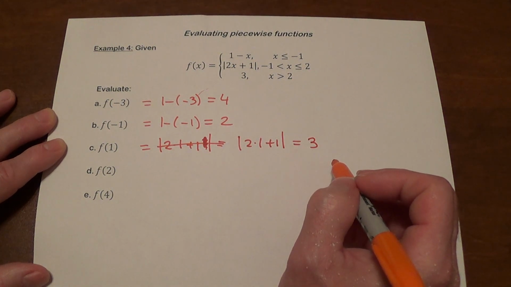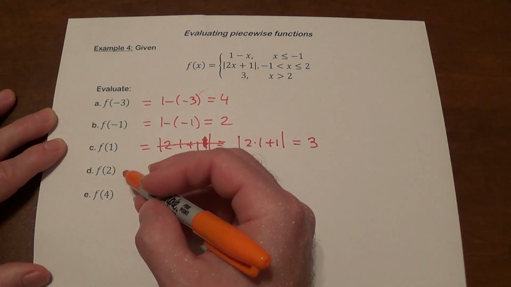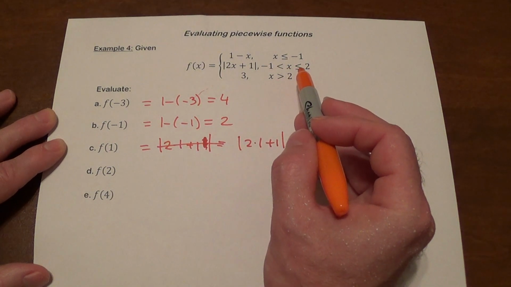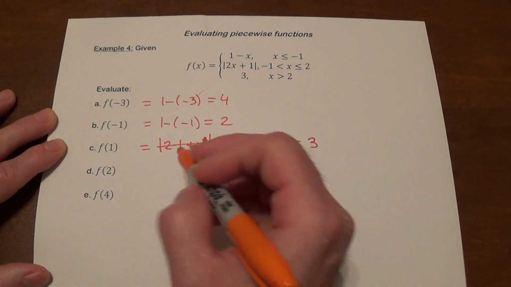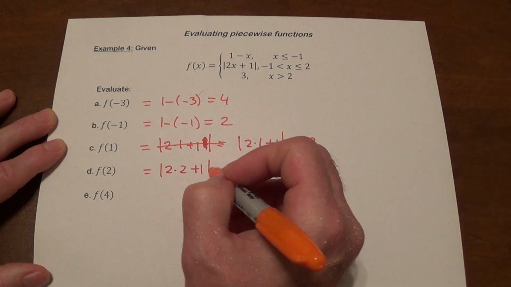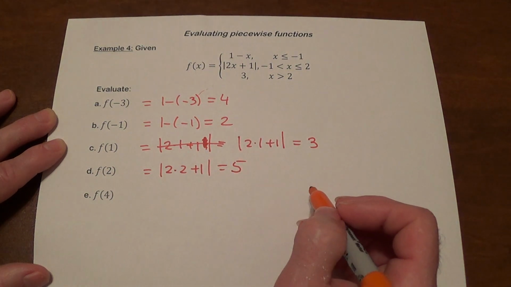Where is 5? No, I'm sorry, 2. So 2 is still with the first one, because less than or equal to 2 is here, so equal to is going to be there. So 2 times 2 plus 1, absolute value, is going to give us 5.